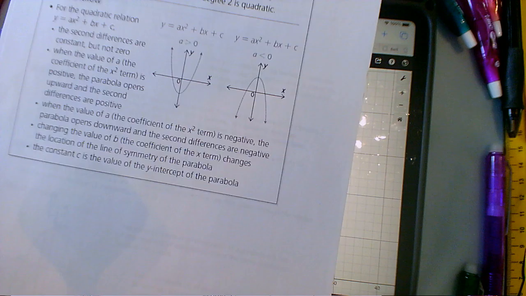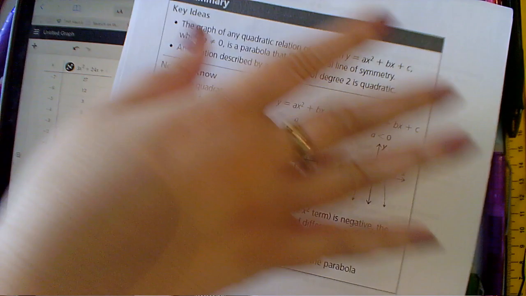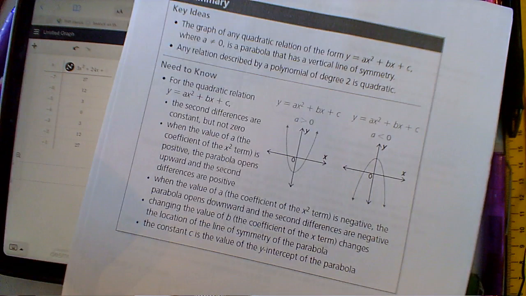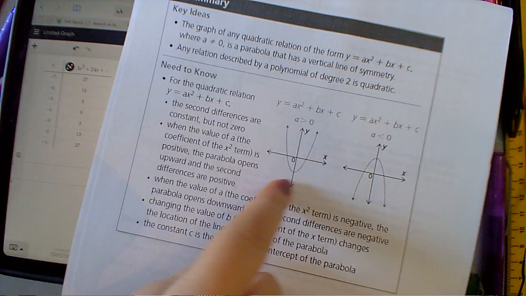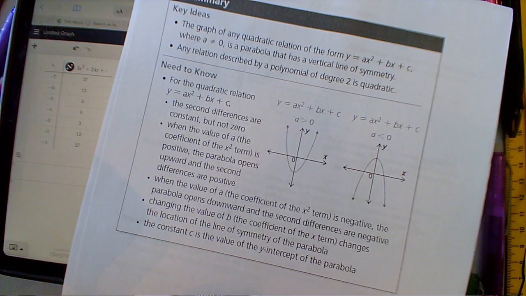So again, this summarizes everything that we just talked about. A being positive, it opens up, it has a minimum. A being negative, it opens down, it has a maximum. Second degree means it's parabolic in its shape. And of course, our second differences are equal if it's a second degree function.